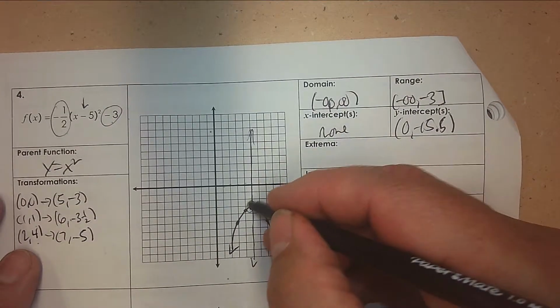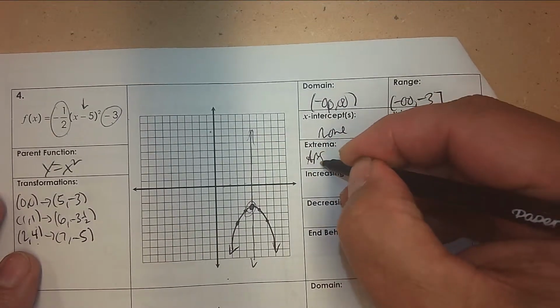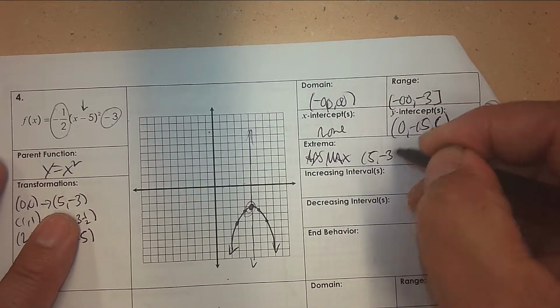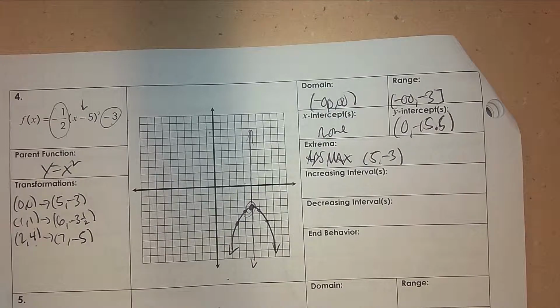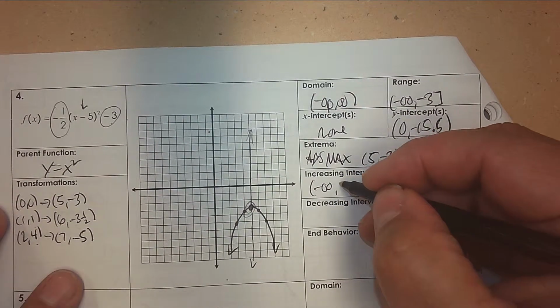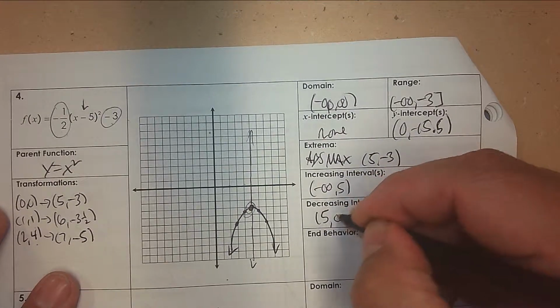Extreme, we have one extreme point. It's an absolute max, and that's at 5 and negative 3. So the maximum value of the function is negative 3. It increases from negative infinity to 5, and then from 5 to infinity, it decreases.